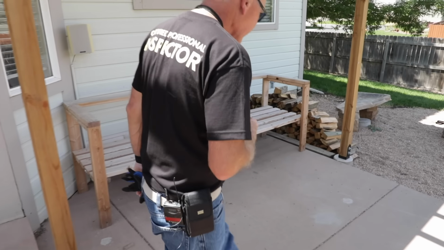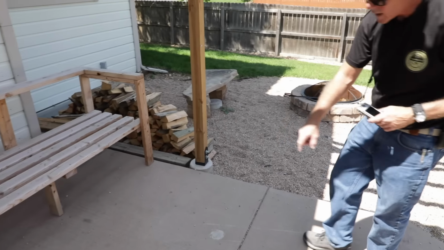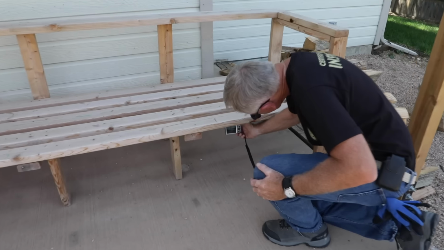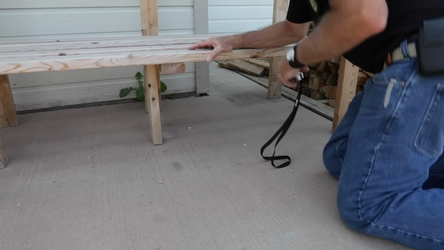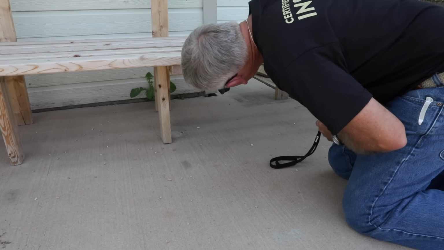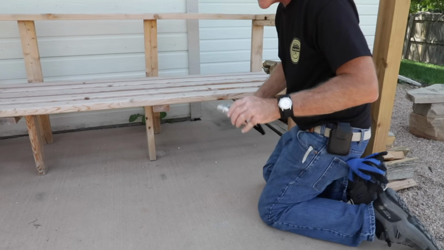So I'll move over here. I can see they've done more mud jacking repairs. We got the same issue over here. We got some pretty substantial settling up next to the house. I'd say 2 inches or more. Again, I think that their repair has failed.